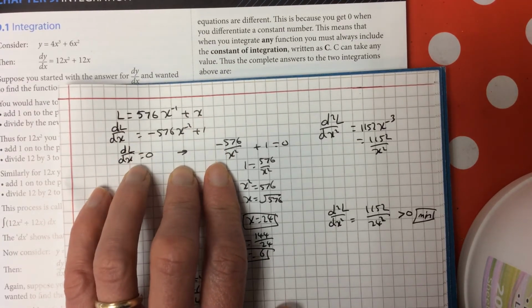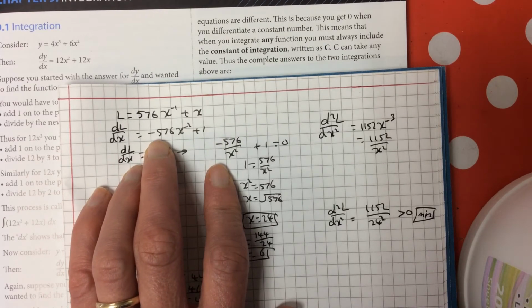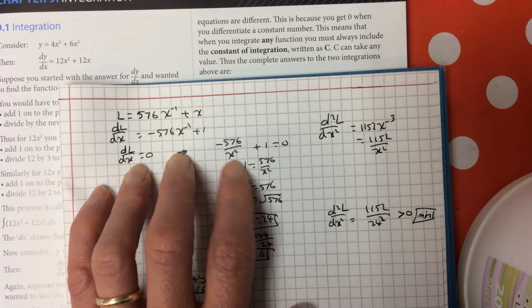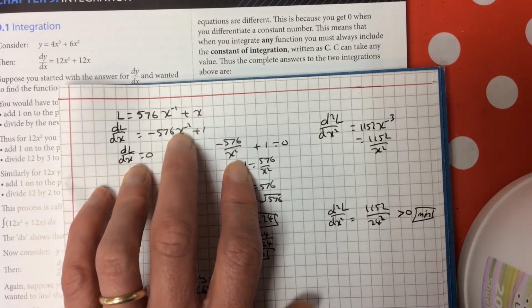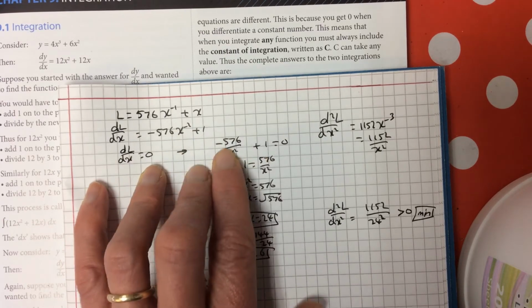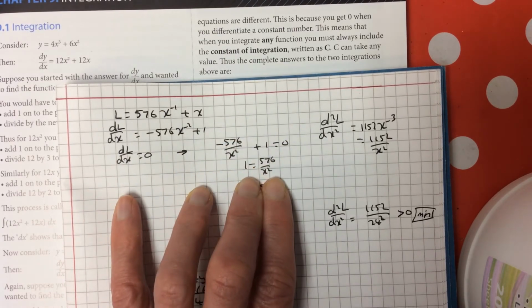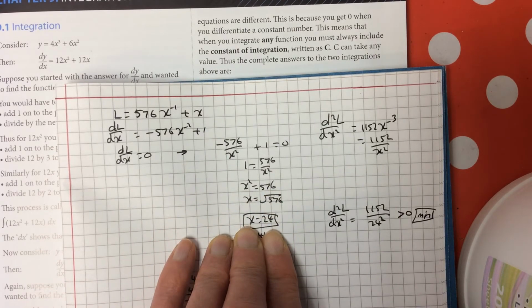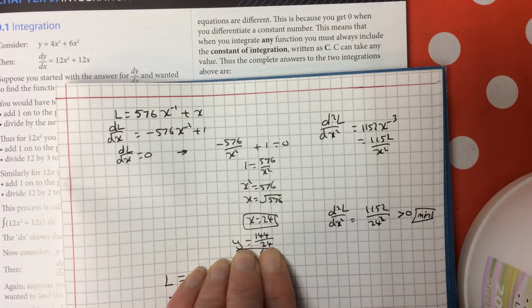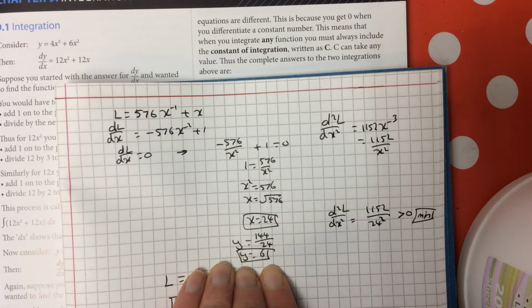You want to put that equal to 0. So I rewrote that as minus 576 and brought that x back to the bottom row. Remember, a minus index means you can toggle between the bottom and the top. I then brought this over to the other side, then brought the x squared up, then square rooted it, got x equals 24. I worked out my y to give me 6.